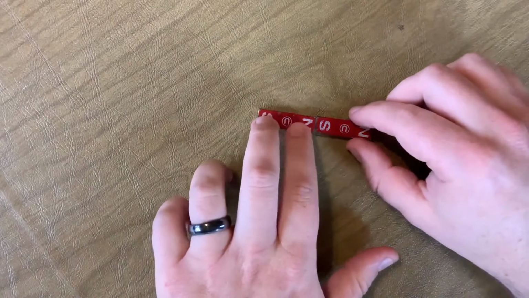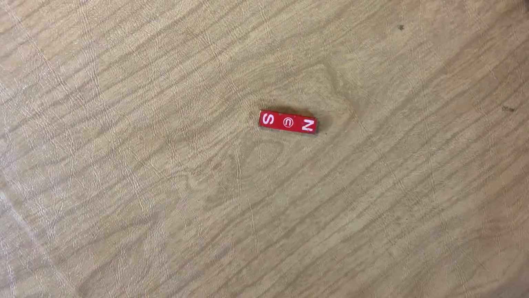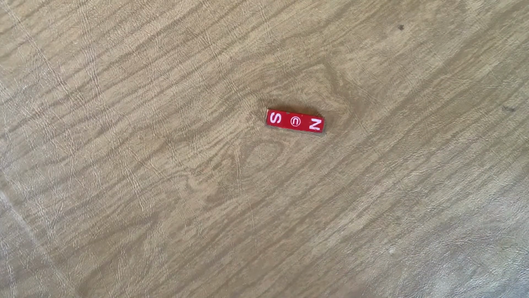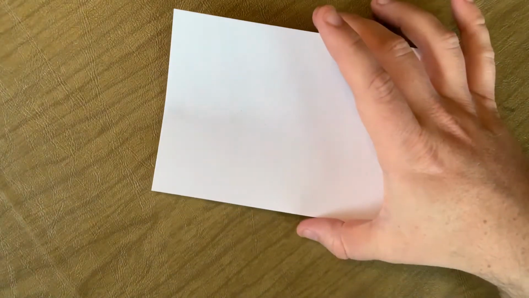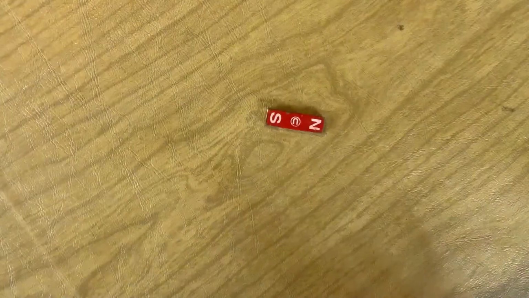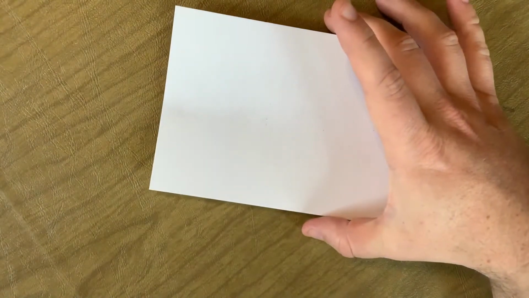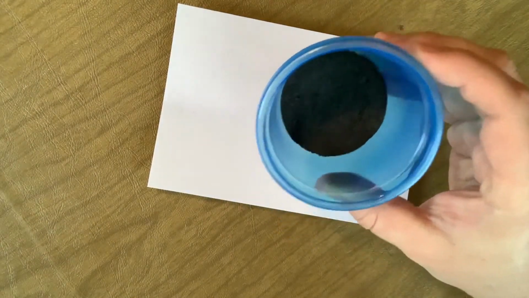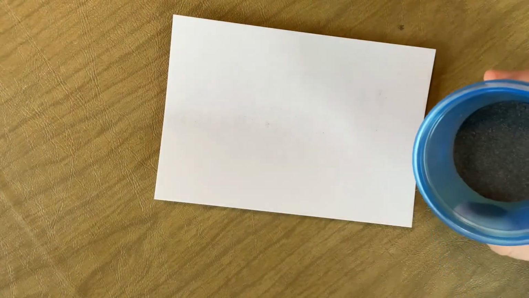Now we're going to get to the cool part. This is one of my favorite labs of the year, and I'm so bummed that you guys aren't going to get to do it. But if you have a bar magnet and some iron dust around your house and you have your parents' permission, I would definitely suggest doing this lab. What I'm going to do is put one bar magnet underneath the index card. And I've got my container of iron filings, or iron dust. I'm going to sprinkle this on top of the magnet, and we're going to see what happens.